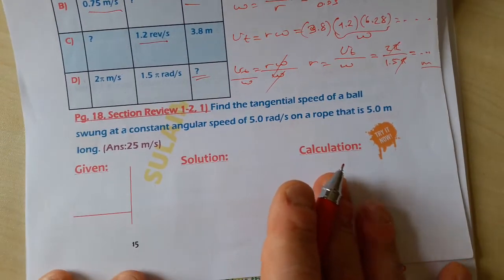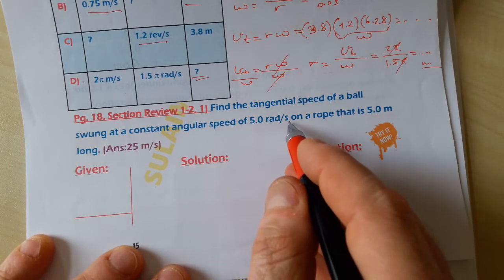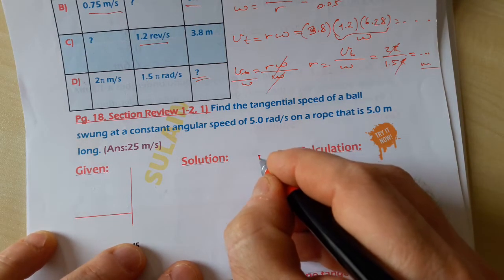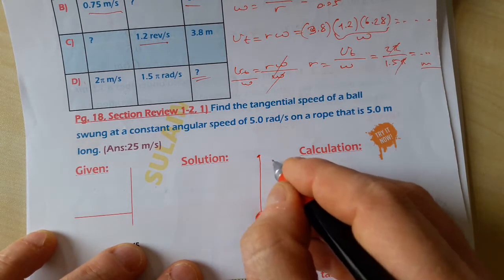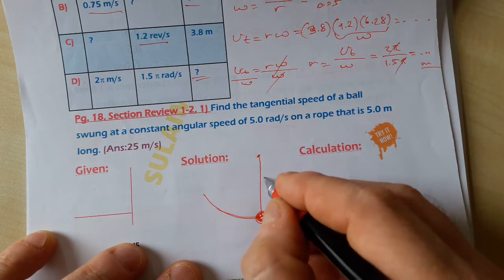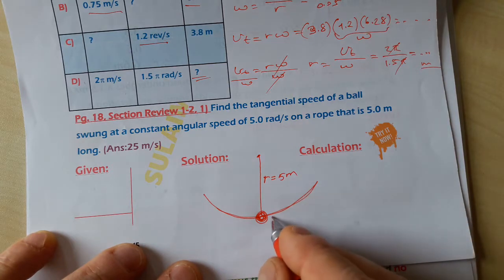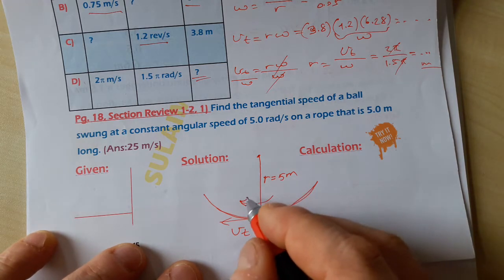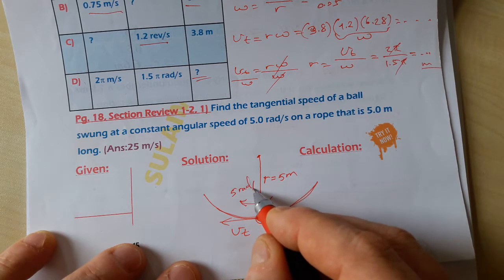Sectional question. Find the tangential speed of a ball that is swung at a constant angular speed of 5 radian per second on a rope that is 5 meter long. So there is a 5 meter long rope. At the end of this rope swings a ball. Because this ball is making a circle, the length of the rope is the radius of the circle, which is 5 meter.